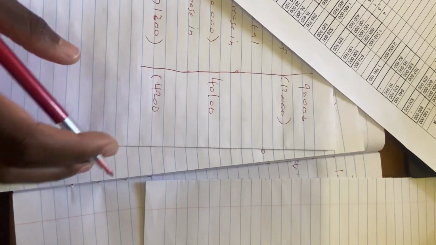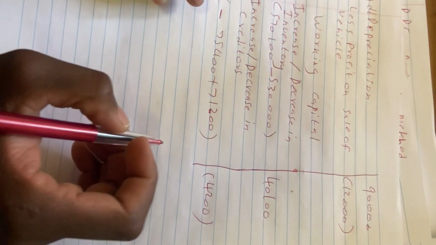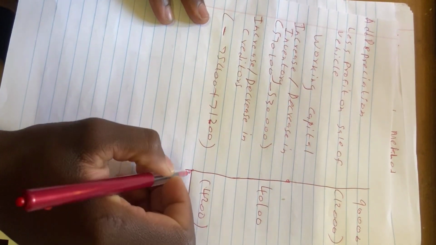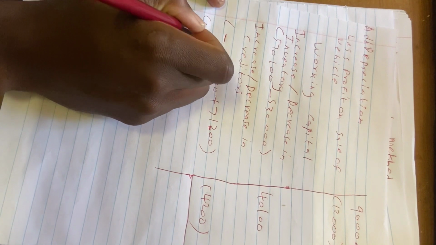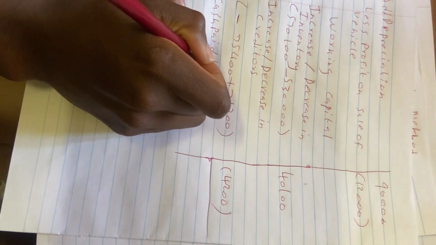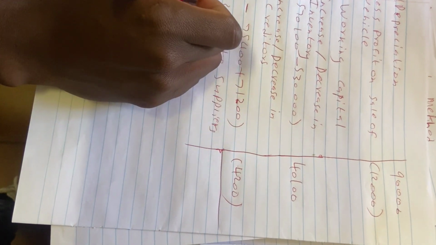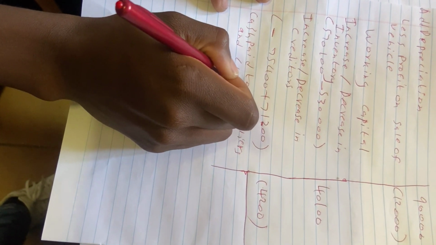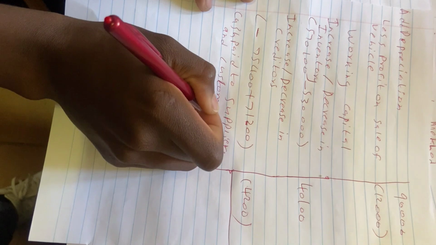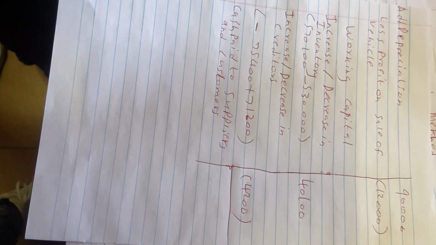So it's out. So we will now have to calculate cash paid to suppliers and customers. Wherever we see a minus, we subtract. Wherever we see a positive number, we add.